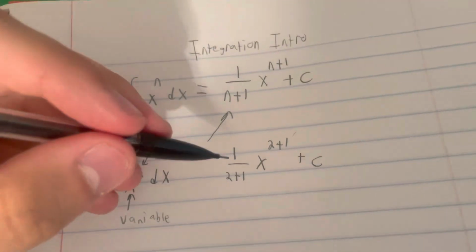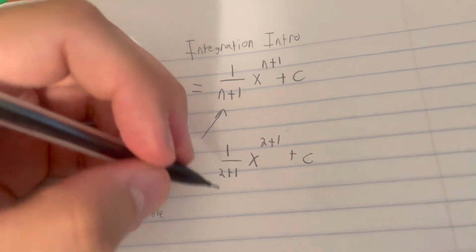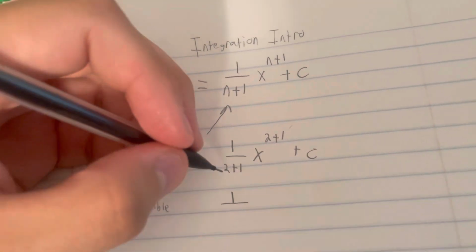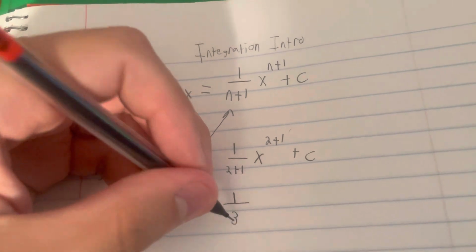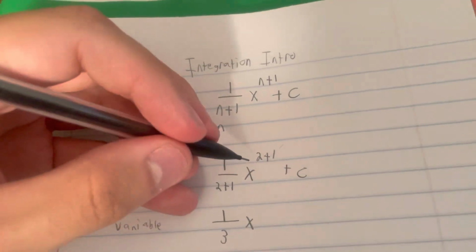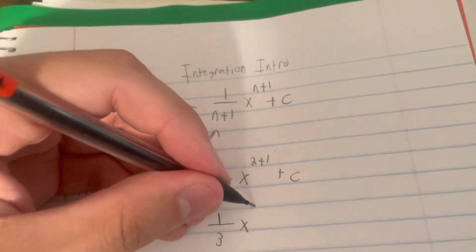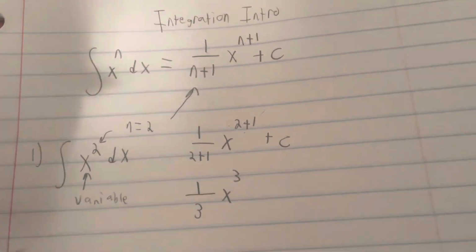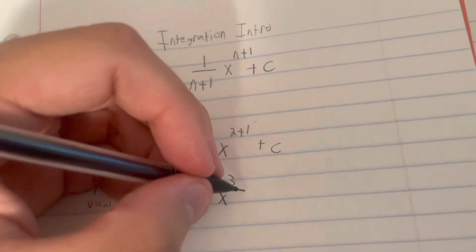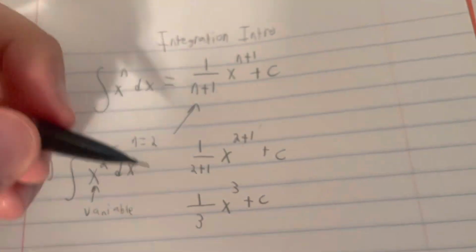and then plus c. Now let's try to clean this value up here. So this 1 in the numerator is going to stay the same, and 2 plus 1 is going to give us 3. And then x raised to the 2 plus 1 power is going to give us another 3. So that can be 1/3 x cubed, and then this constant actually stays the same here.